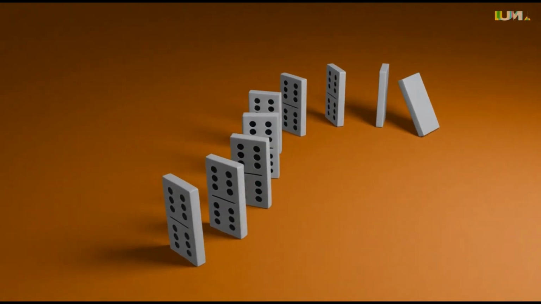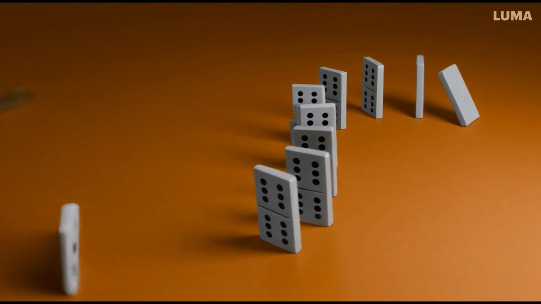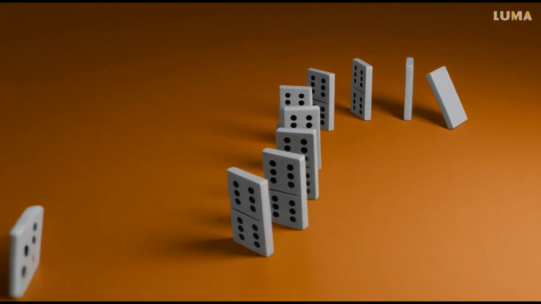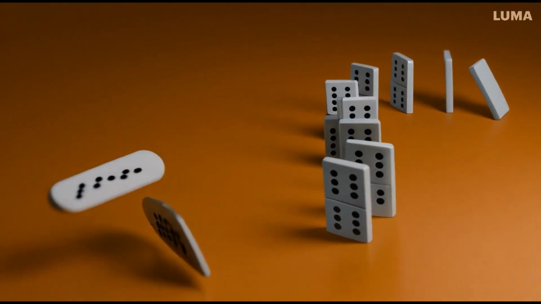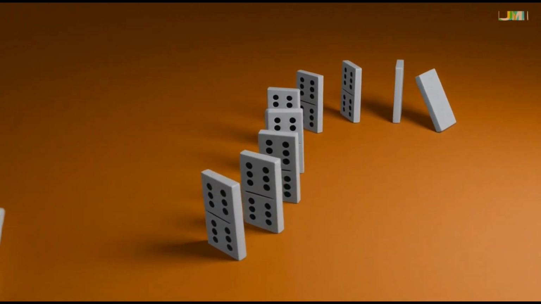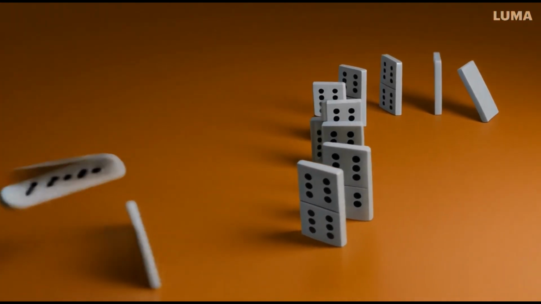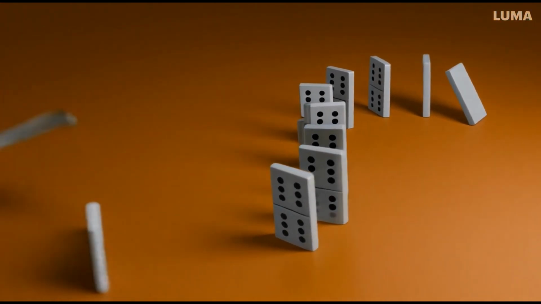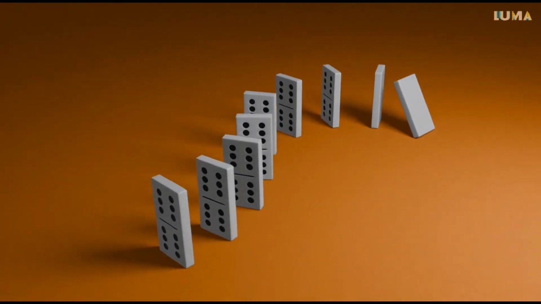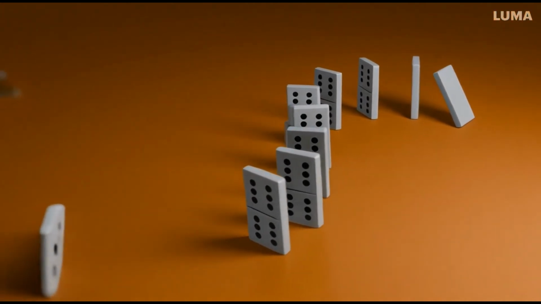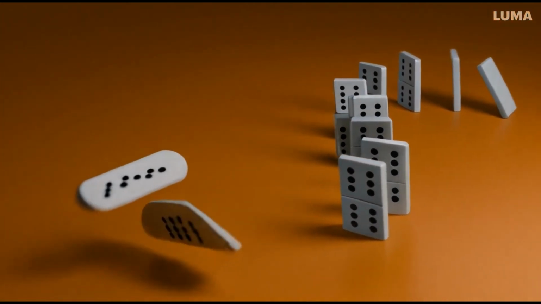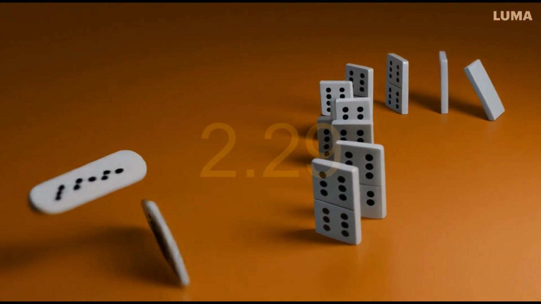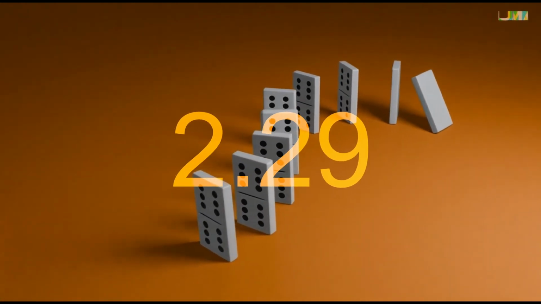Light and shadows 5. The lighting is consistent and the shadows are accurately generated. Collision response 0. No collisions occur. Frame-to-frame continuity 5. The scene remains consistent. Preservation of details 5. The edges and dots of the dominoes remain sharp. Physics-based predictability 0. The dominoes don't move at all. The average score for Luma is 2.29.